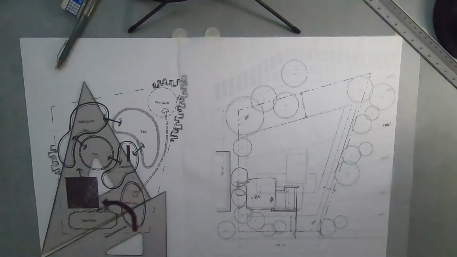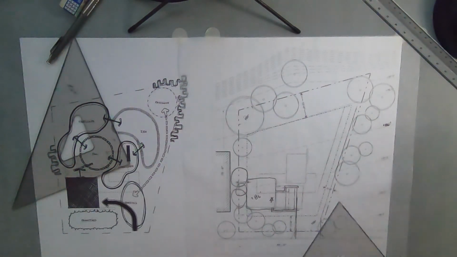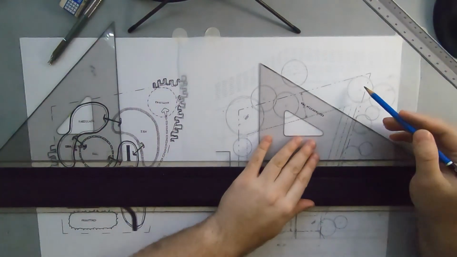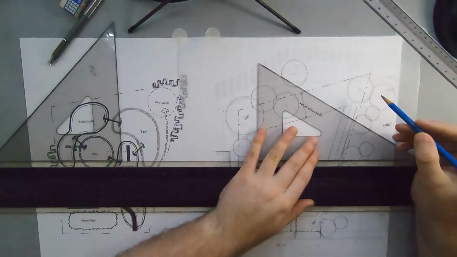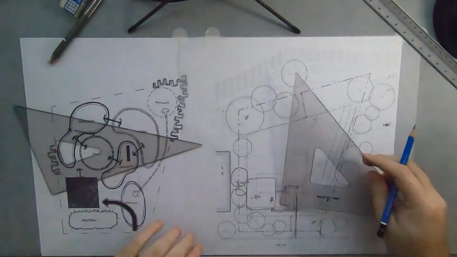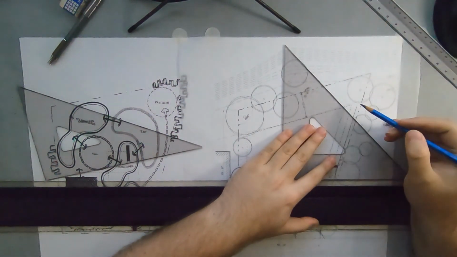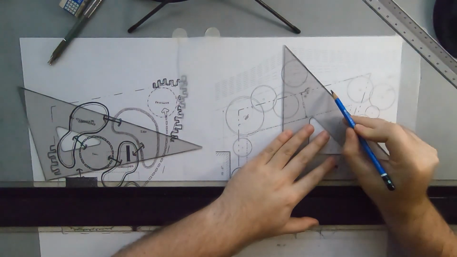The pavilion is going to be up here. I might as well at this point establish what that pavilion is going to be. I know it's going to take up this corner, so I'm going to have it take up pretty much the full corner here, depending on what angle it's at. I think that this is a decent angle. 45 seems pretty good here.